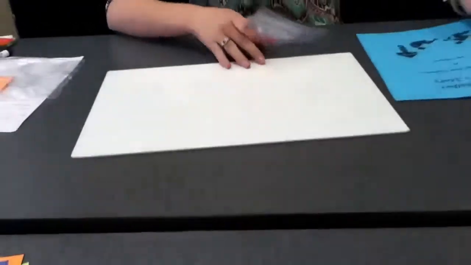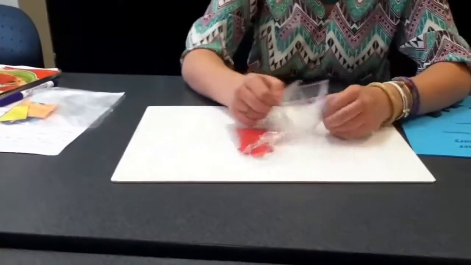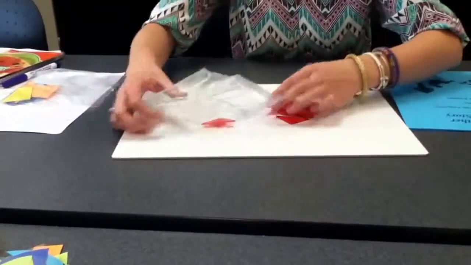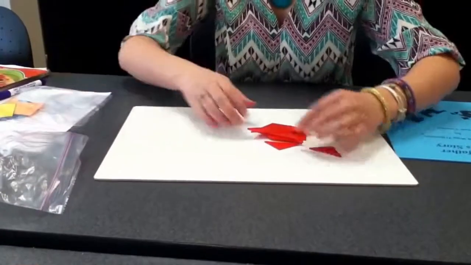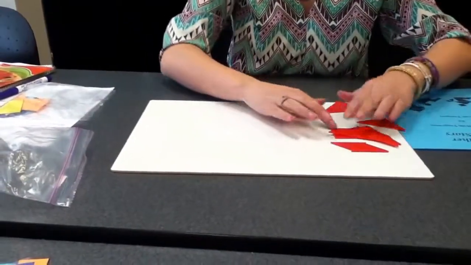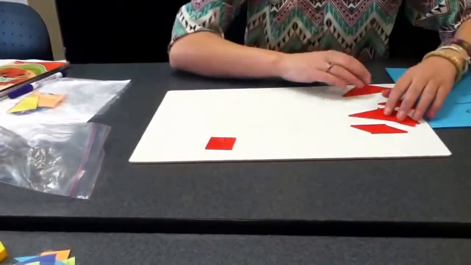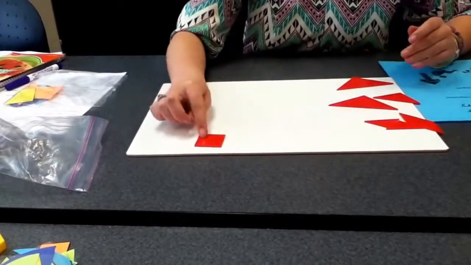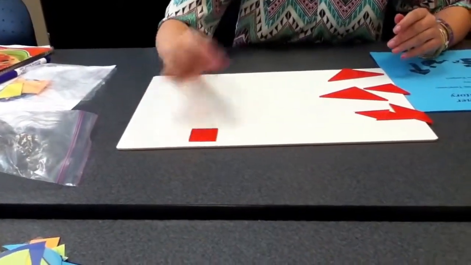So this shows students that even with multiple shapes, you can make figures. So you can start with something simple. And for instance, here's a square, and that is just one. You can't really take it apart. Just one figure or one shape, and it's a square.